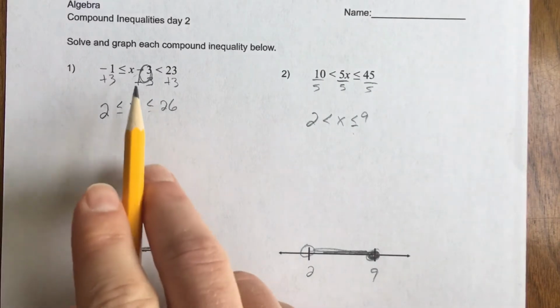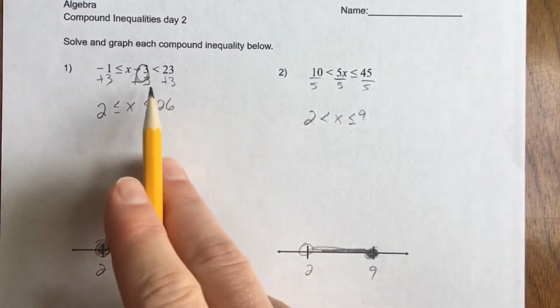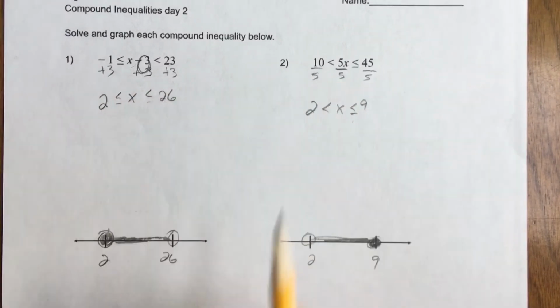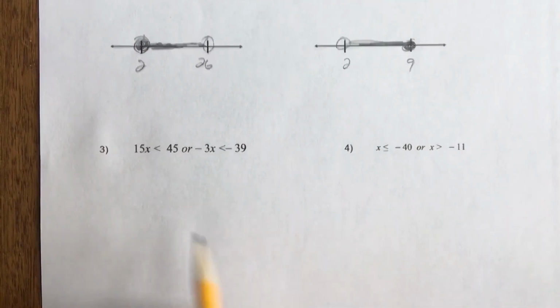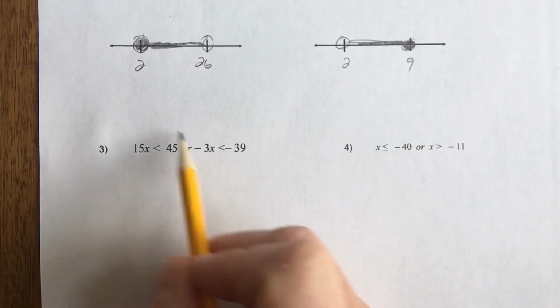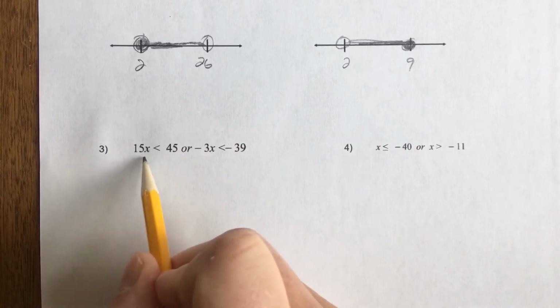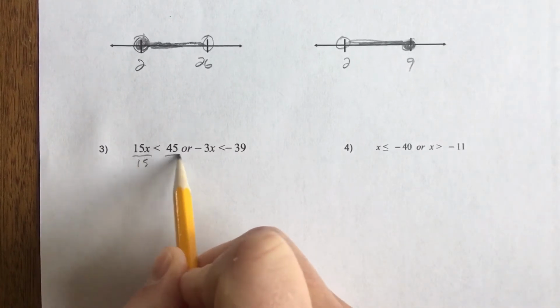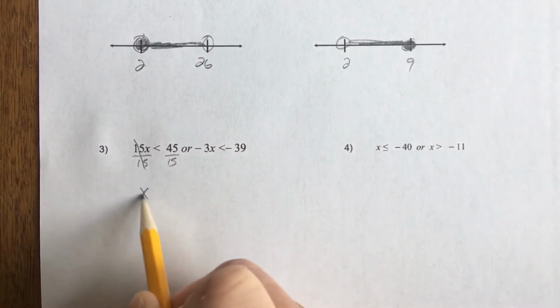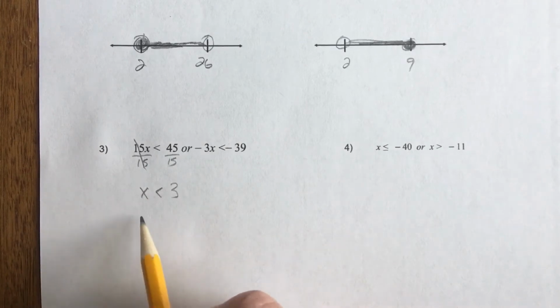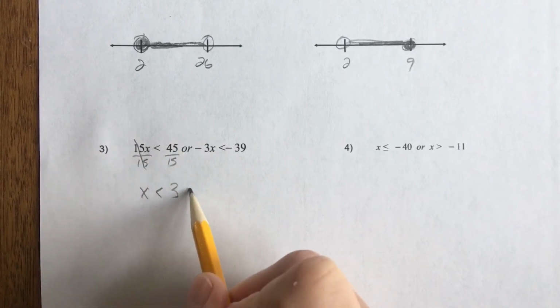So if x has something with it, no big deal. Let's get rid of those things. You just have to make sure you do it to all the sides. Down here with these "or" ones, we're just kind of treating them as 2 separate things. So for example, here, I'm going to divide by 15, divide by 15. x is less than 3. So you solve that one independent.